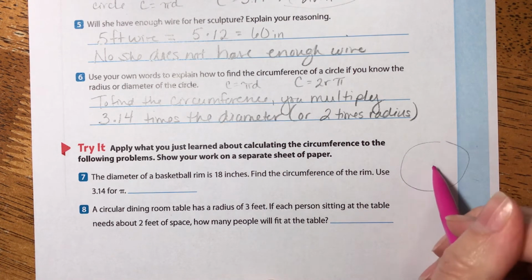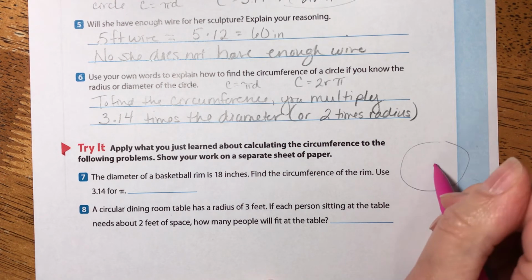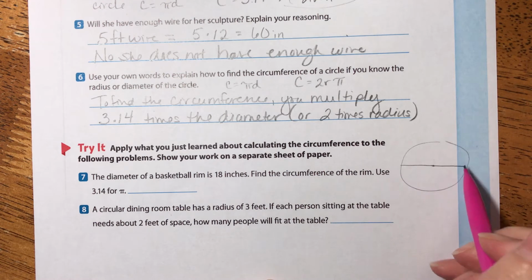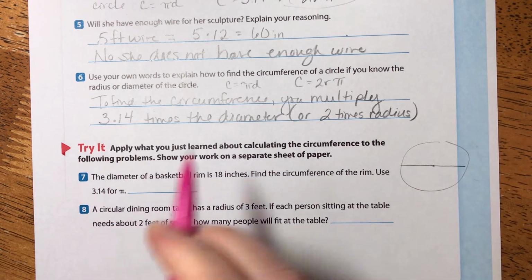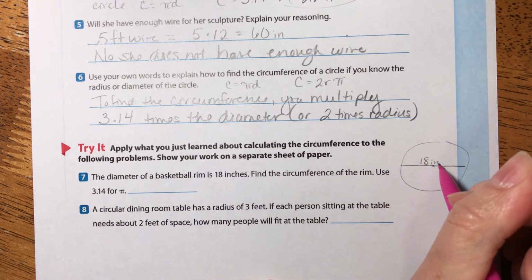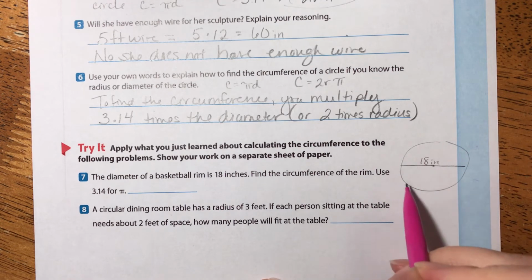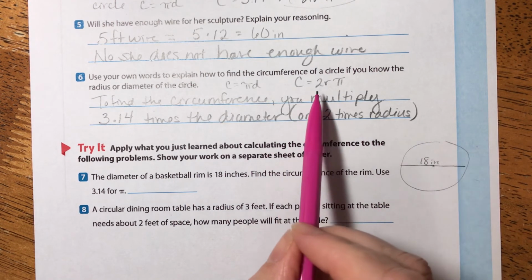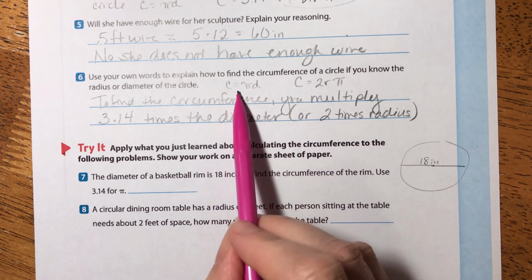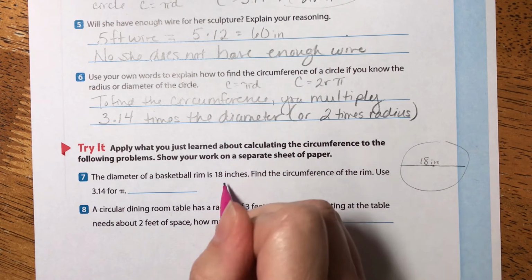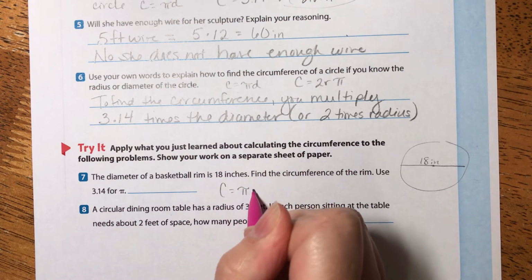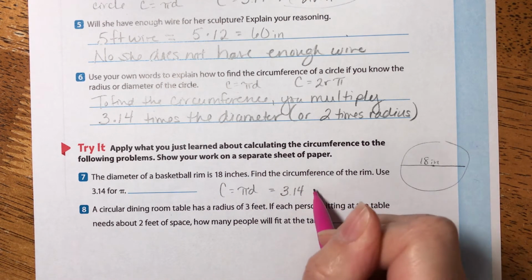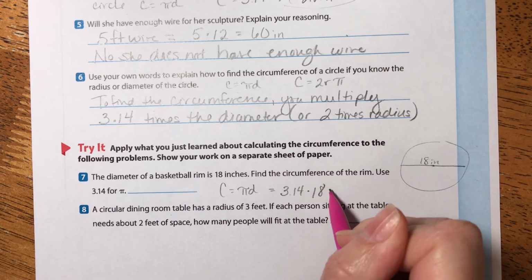It's telling me, make my center point here. Click my pencil here. It's telling me that this is, because it says the diameter, 18 inches. I want to know what's the circumference all the way around it. So I know the formula. Can you still see it? Right here, because I have diameter. So circumference equals pi times diameter, which is going to be 3.14 times 18.